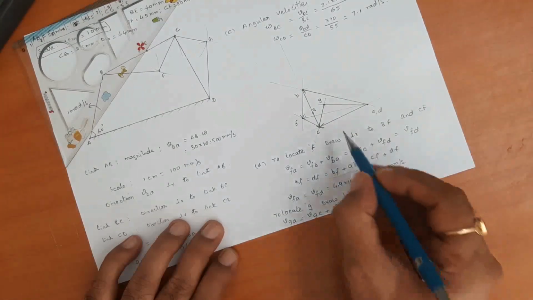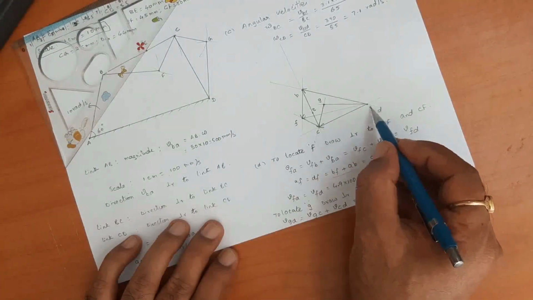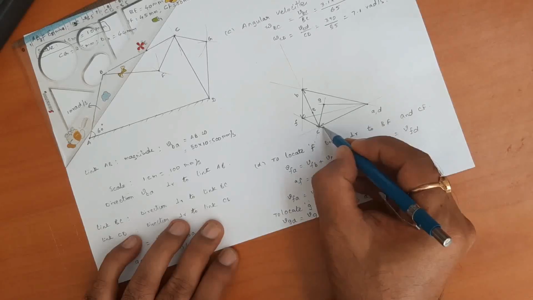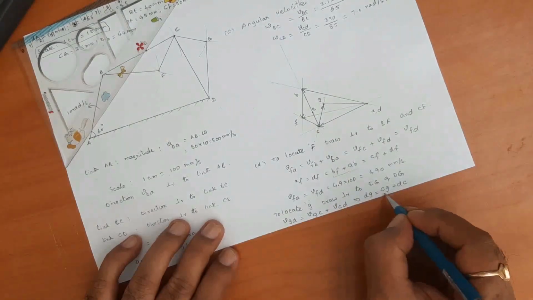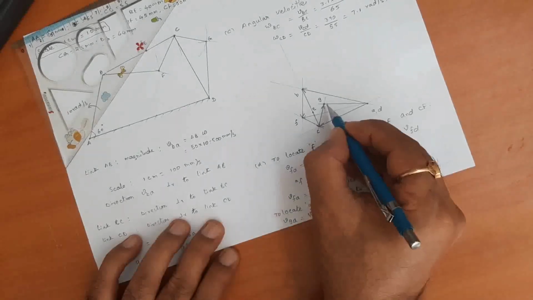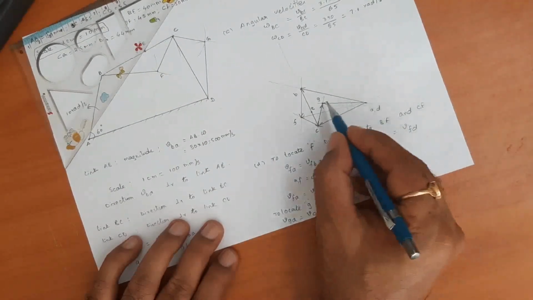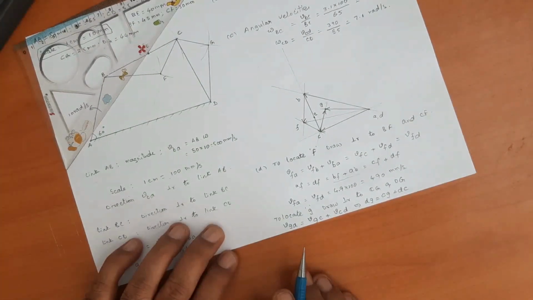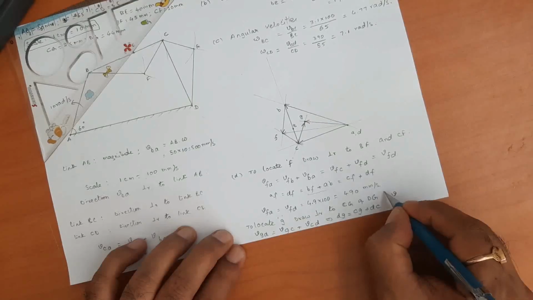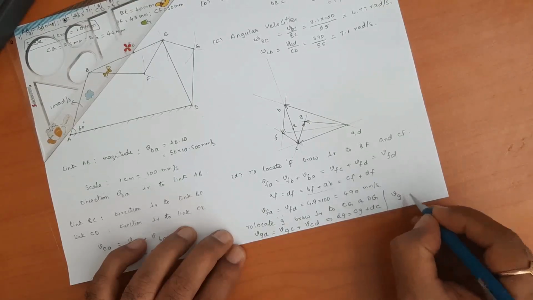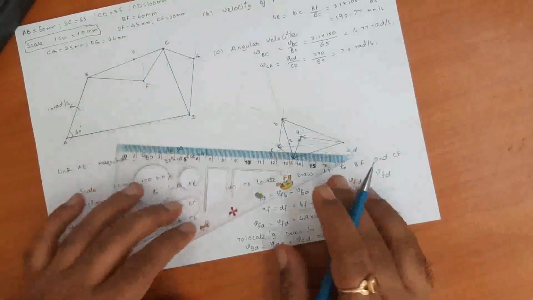You know the direction, so this is the direction of the CG vector, and the resultant is DG. To get the velocity of G relative to D, which is a fixed point, take a compass and measure this DG.